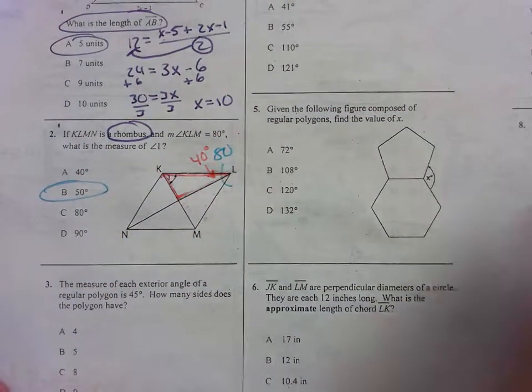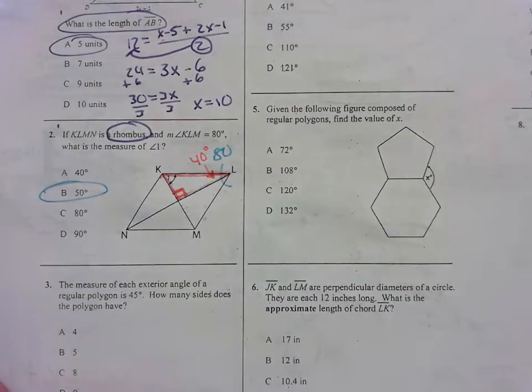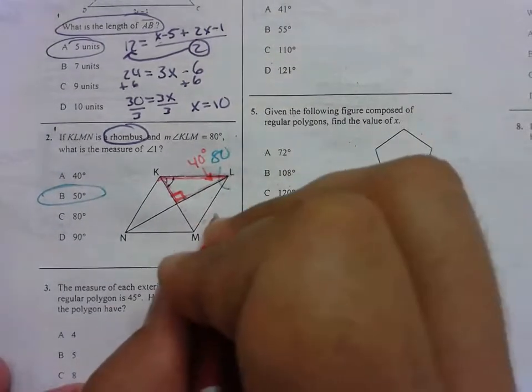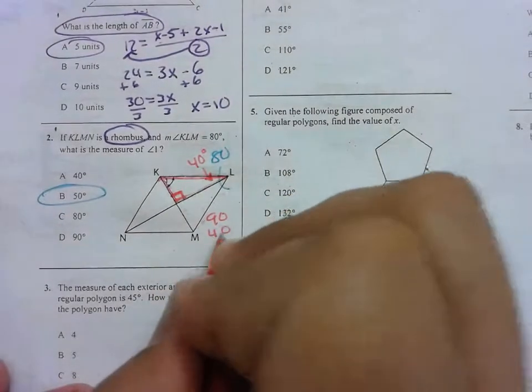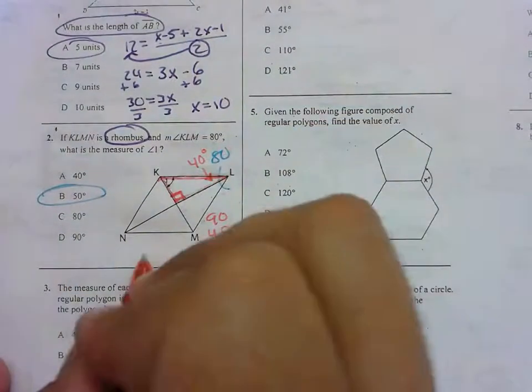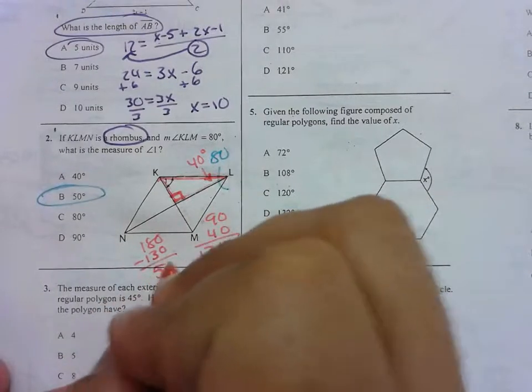Your diagonals are also perpendicular, so that's 90. You have 90 plus 40, which is 130. Then to find angle 1, it's 180 minus 130, which is 50 degrees.